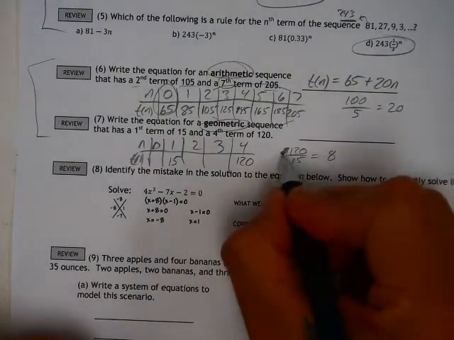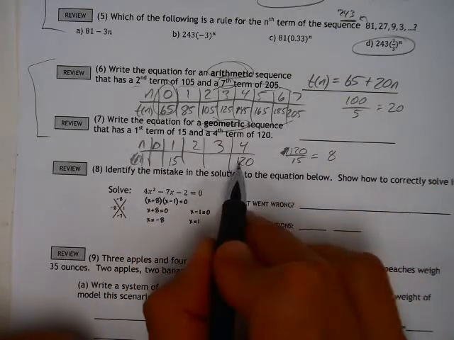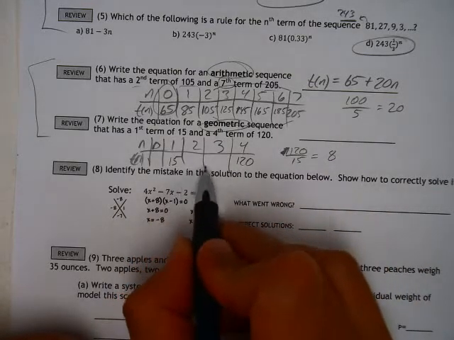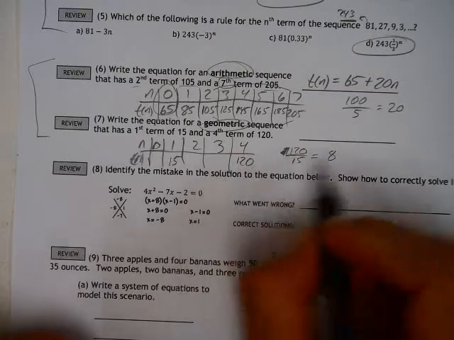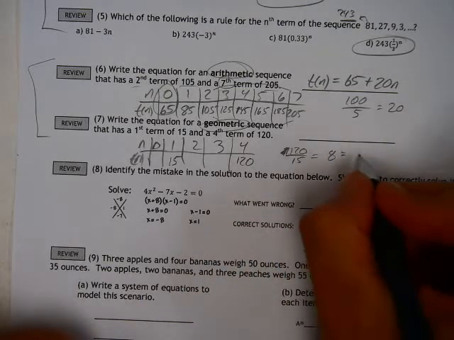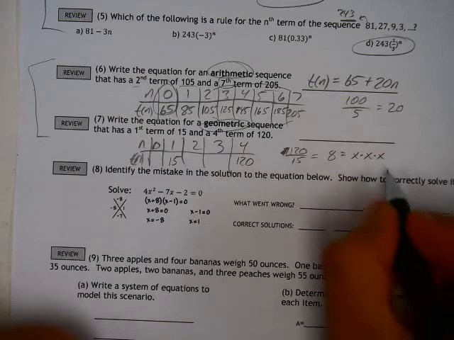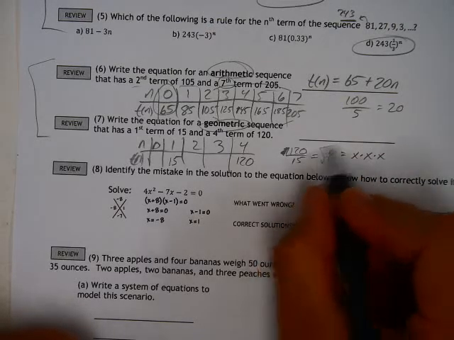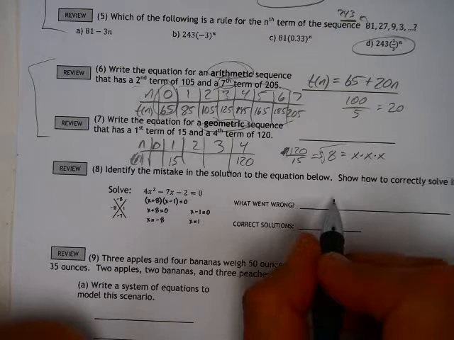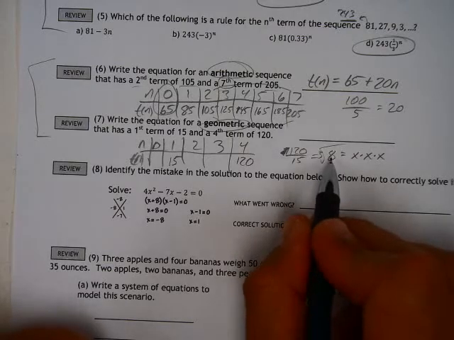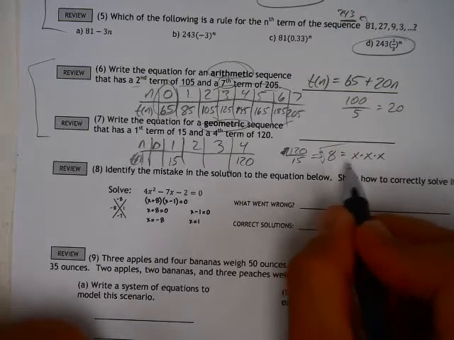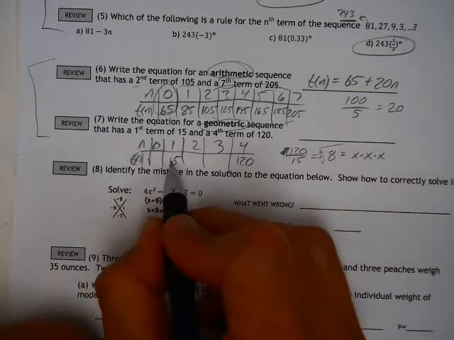Okay, I'm multiplying 15 by 8 to get to 120, but I'm doing that over the course of 1, 2, 3 steps. Well, that means 8 can be represented by something times itself, or another way of saying that, what is the cubed root of 8? Hopefully most of us know that what times what would give you 8 is going to be a 2. So 2 times 2 times 2 is 8. So we're multiplying this by 2.